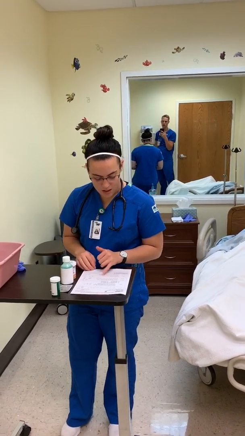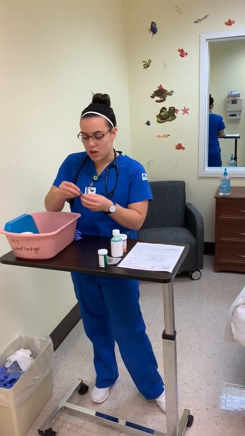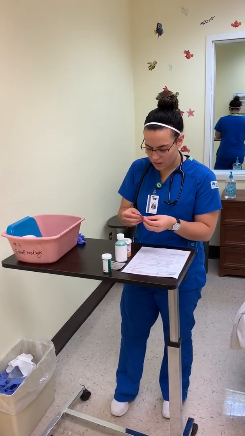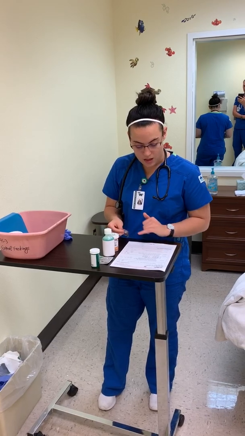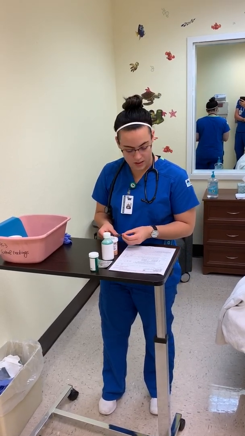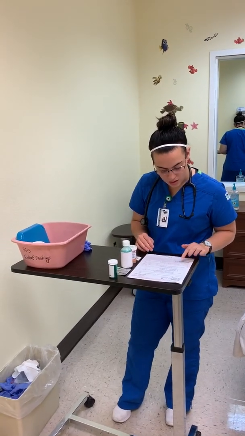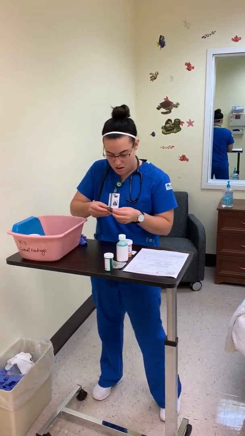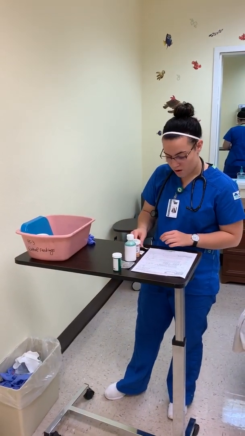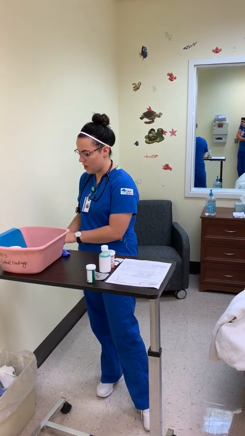Next is the digoxin, 250 micrograms. I have digoxin 0.25 milligrams, and so through dimensional analysis, I know that's the correct dosage. And then the last medication is the Paxil, for 20 micrograms. Paxil 20 micrograms. Perfect. So now I'm going to put on gloves as I prepare the medication.